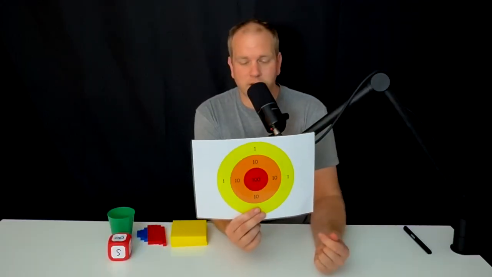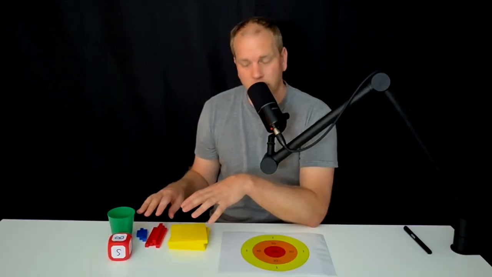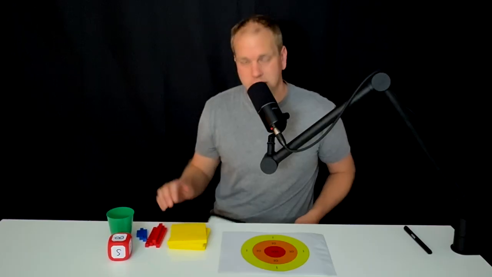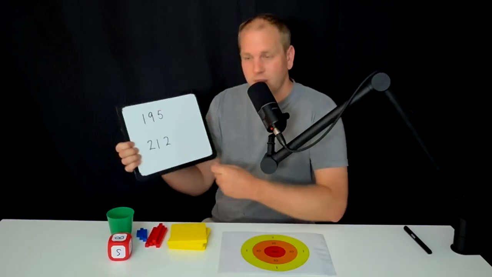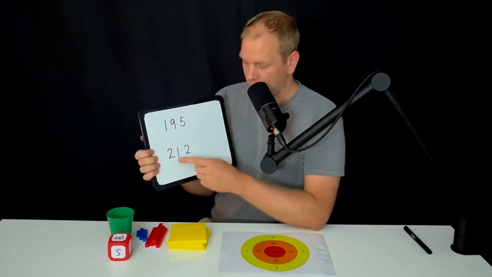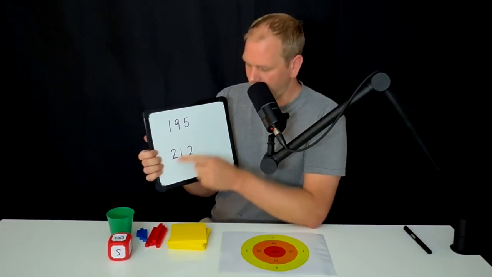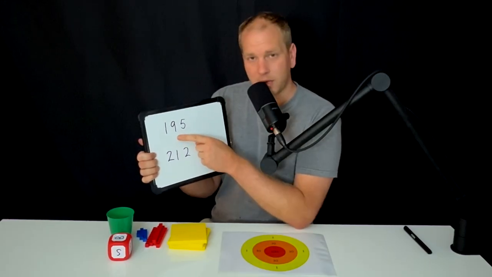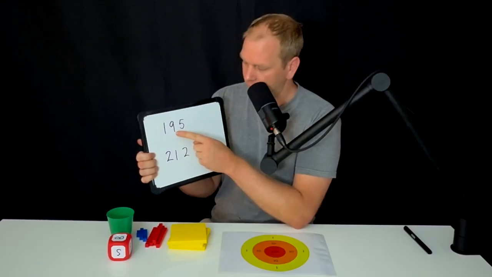This is a great place value game called Target Drop. It's great for those students who may be able to recognize which number's bigger when they're making and modeling them out of proportionate resources like our MAB. But when they're just given two numbers and you ask them what's bigger, 195 or 212, they might say that 195 is bigger because it's got a 9 in it.